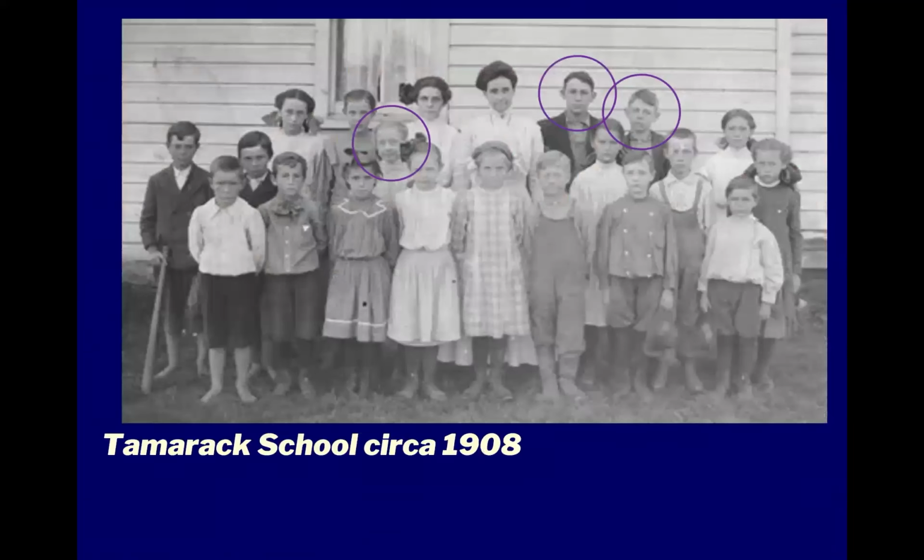If your gut says that looks like Uncle Bob, it might be, or at least somebody in Uncle Bob's family. Here's another age progression. Here's a picture of Tamarack School from 1908. Again, in the aughts, you can see the girls with their frock dresses and their black tights on. You see the young ladies with their bows in their hair. But we're going to focus on the three that are circled.